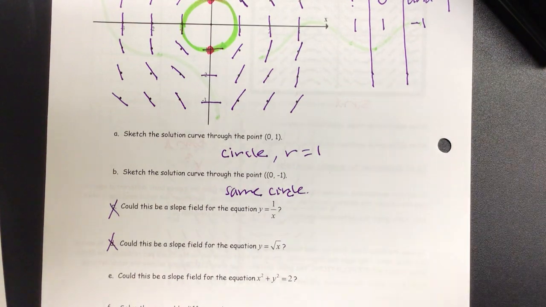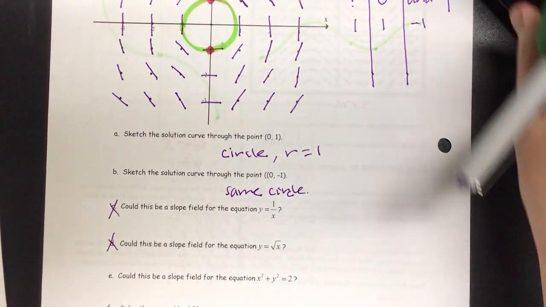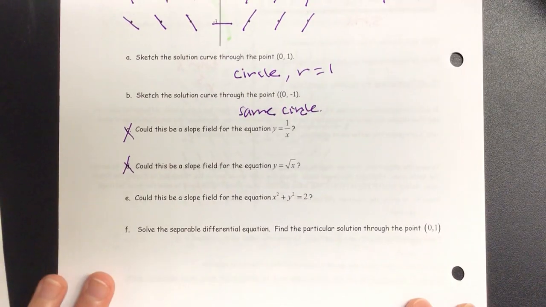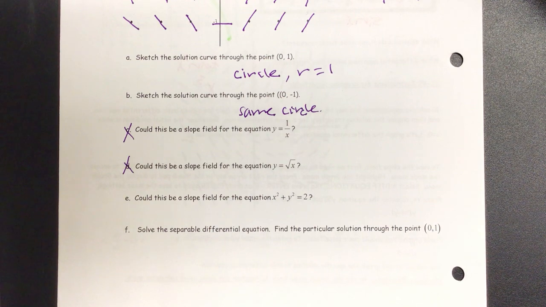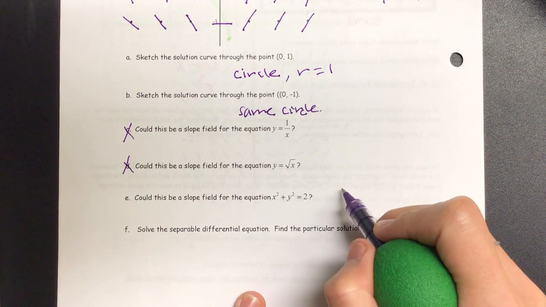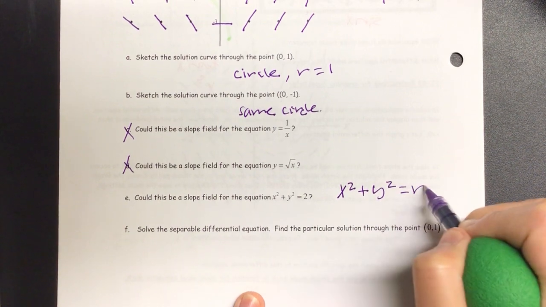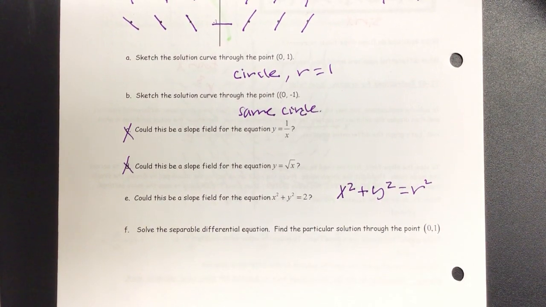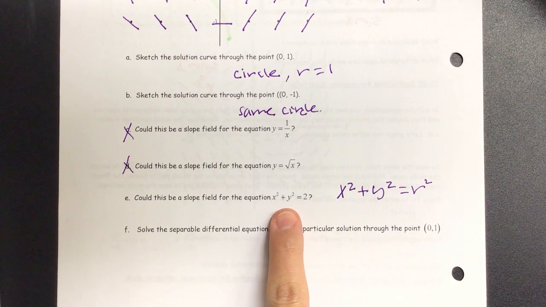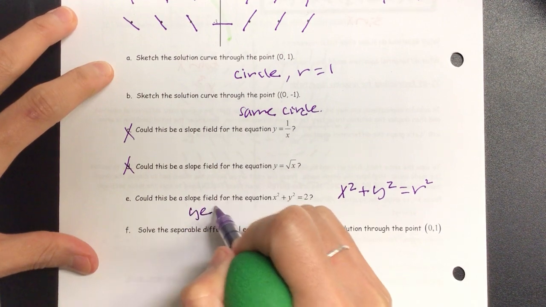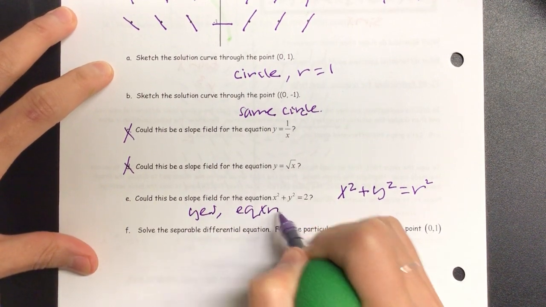Do you guys remember the standard form of a circle from last year or even back in geometry? If you're like, I don't remember, here's our standard form. It is x squared plus y squared is equal to r squared. So is that circle possible using the slope field that we have above? Definitely, because it's an equation of a circle.